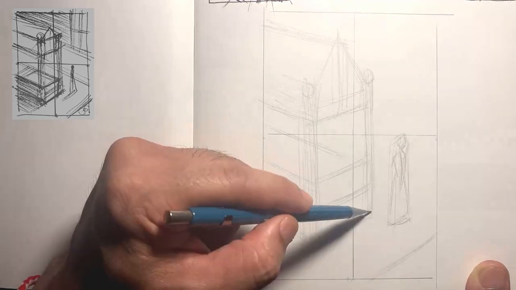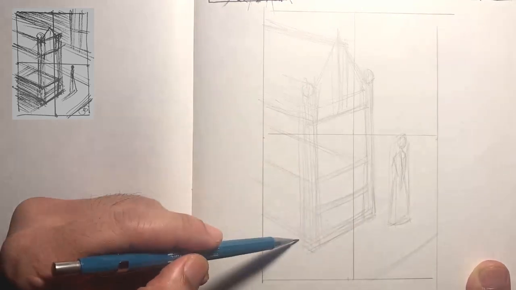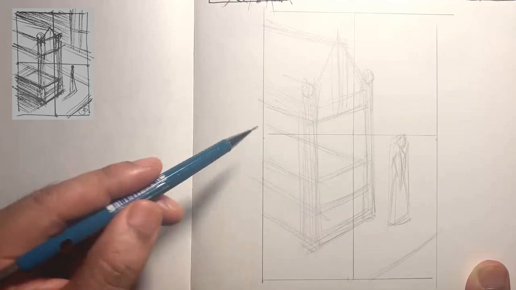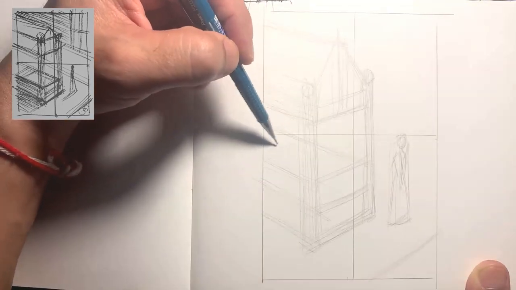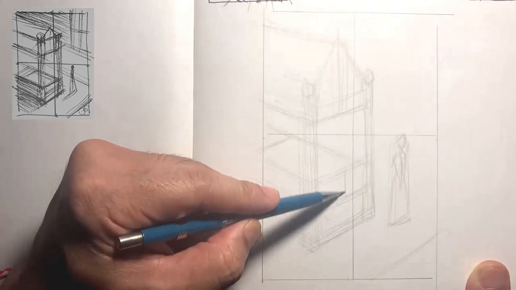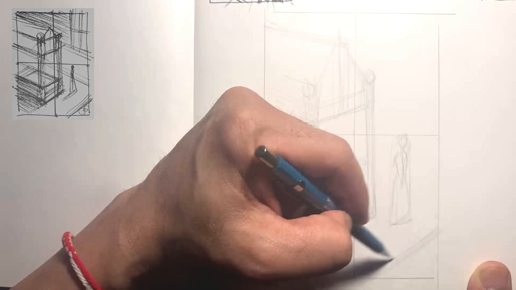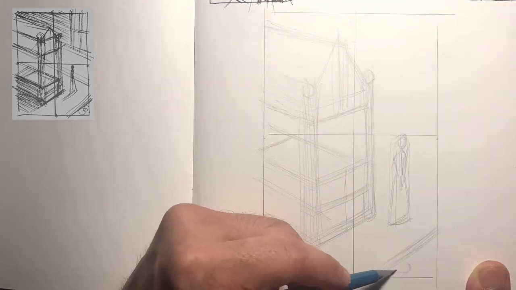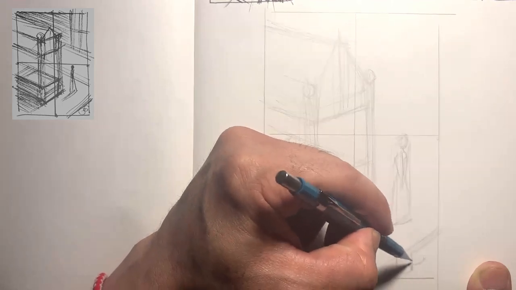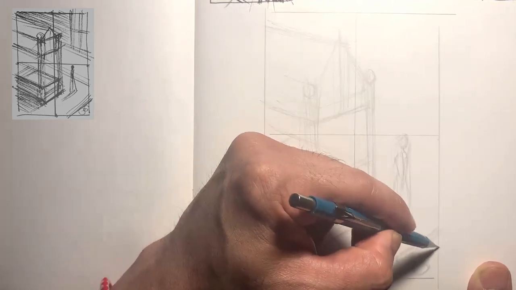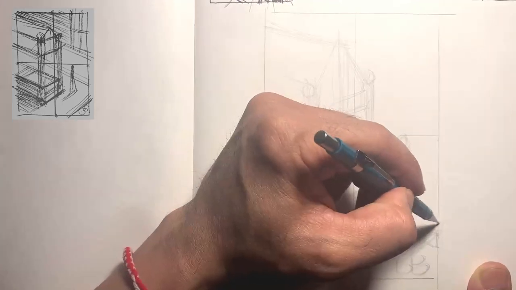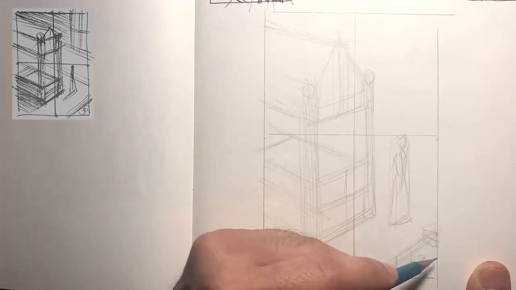So it's about answering questions that you might have. It's about refining the concept, the proportions, working out things like the perspective, but not worrying about the detail, but having a good drawing.